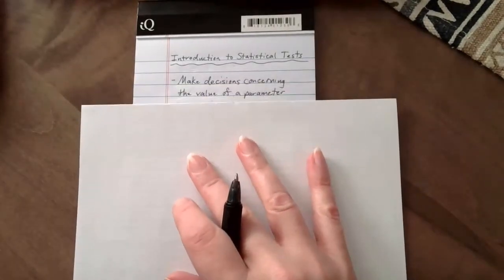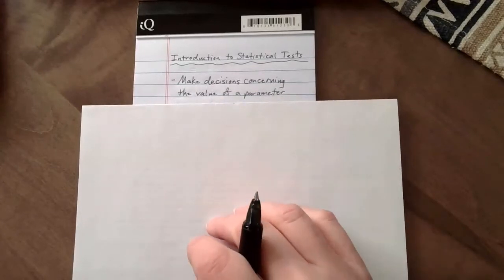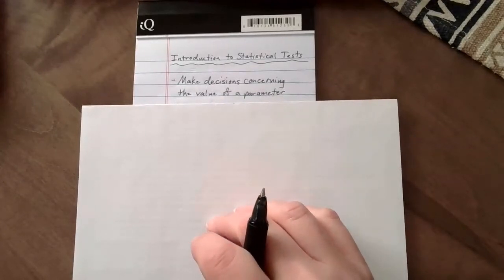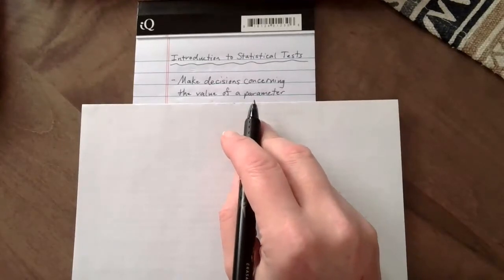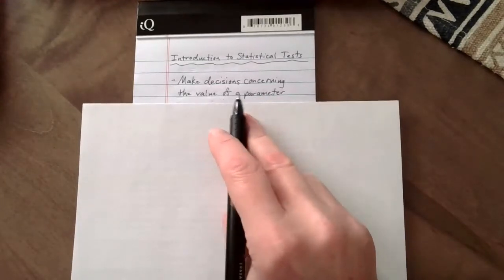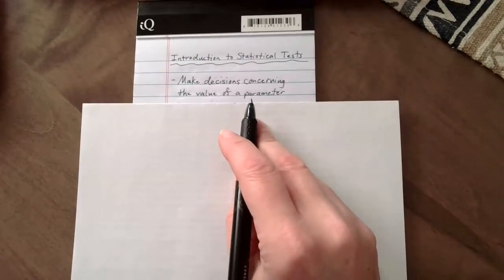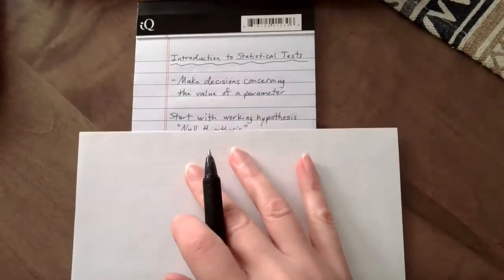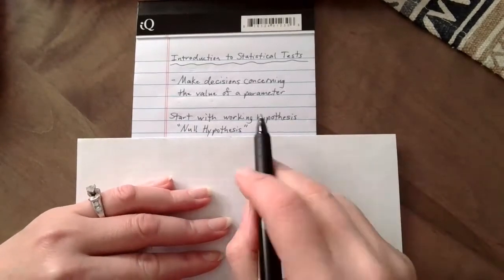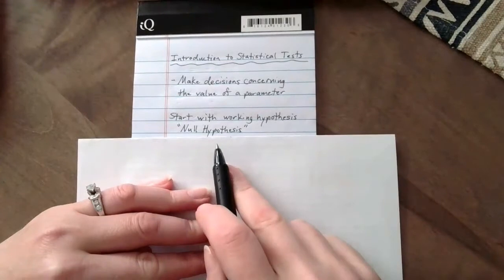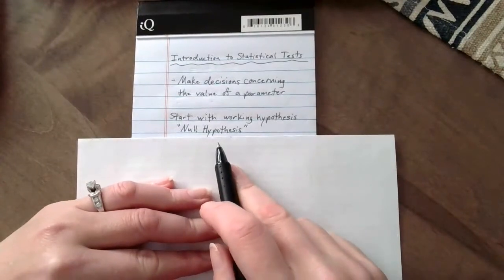That is the whole point of statistical tests. We are going to try to make decisions concerning the value of a parameter. If you remember, a parameter is a number that represents a population. But we're going to be making these decisions based on statistics, which are from samples, of course. We're going to start with something called a null hypothesis. This is our working hypothesis. This is what we believe the parameter to be, based on previous activities.